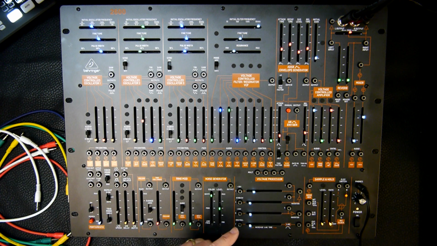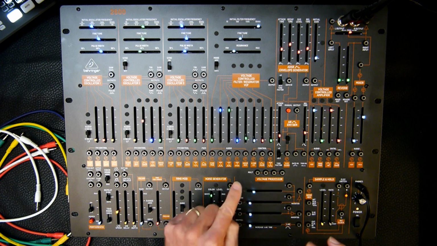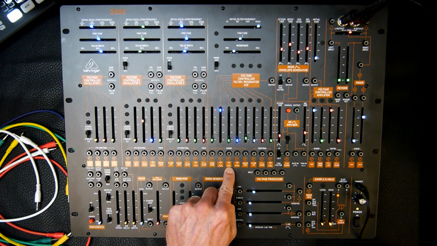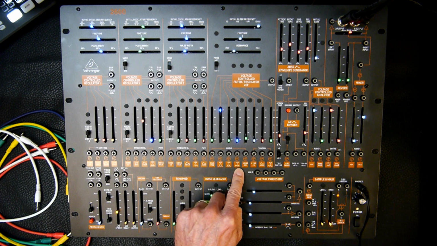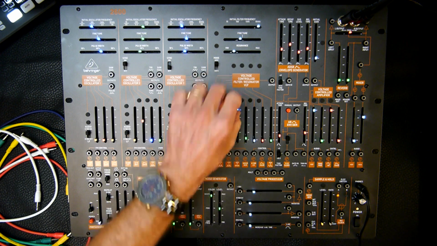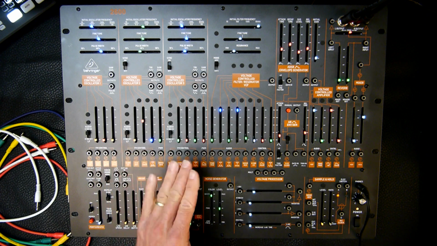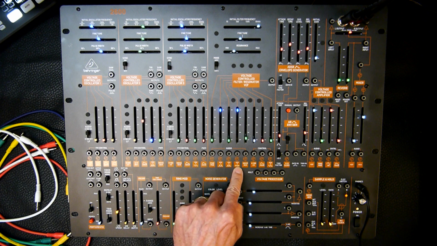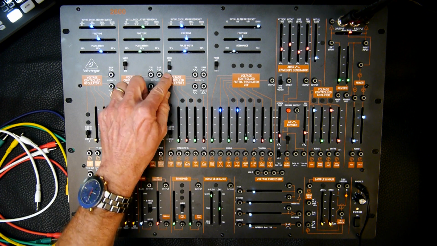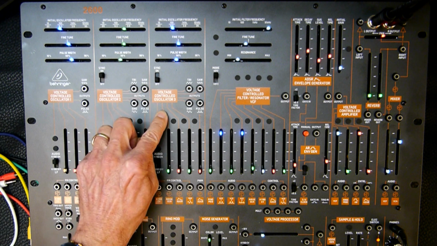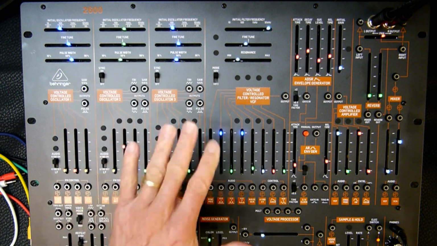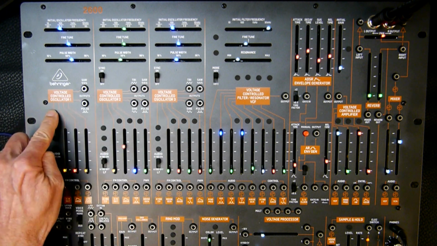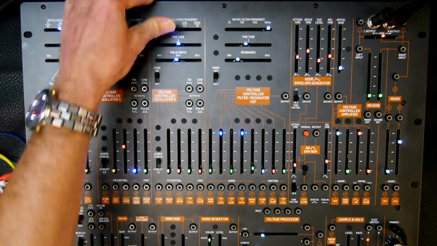Now let's add VCO number 3 doing the same thing. I take out VCO number 2 and now I slide in VCO number 3. You hear they are slightly detuned at the moment, VCO number 1 and 3. And now I switch sync on oscillator number 3. And now VCO3 is locked to the pitch of oscillator number 1.